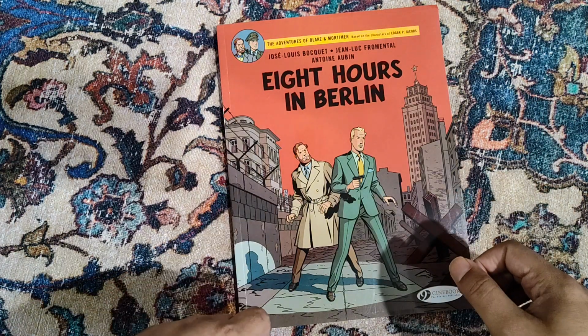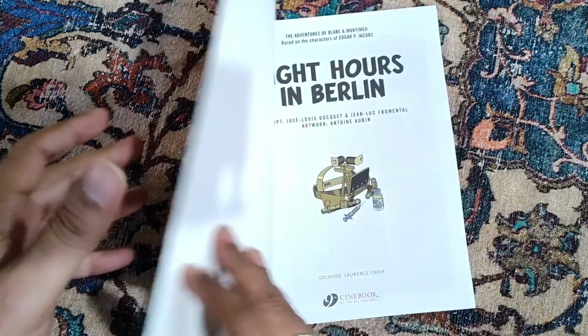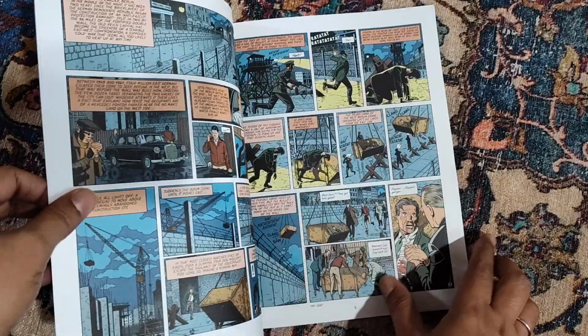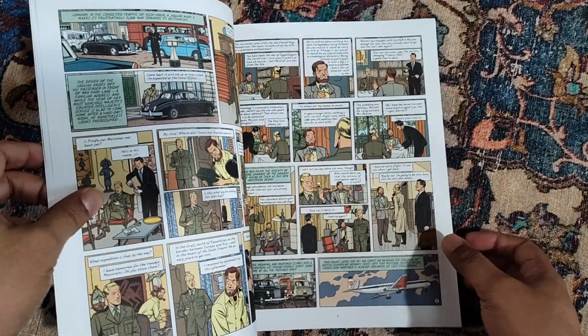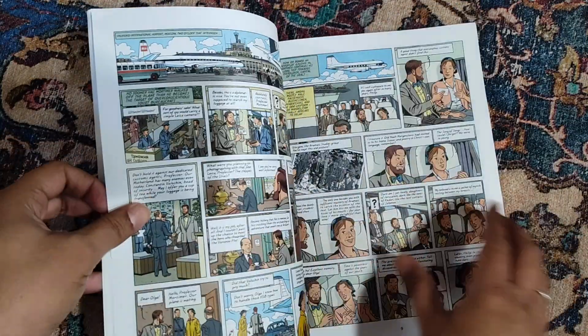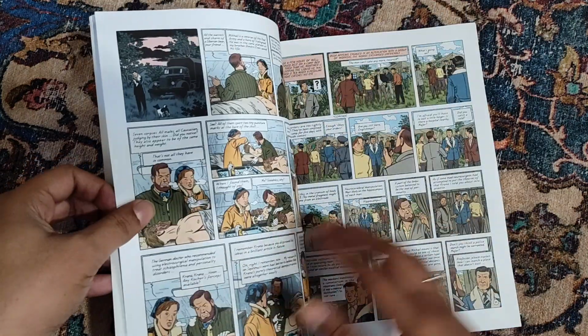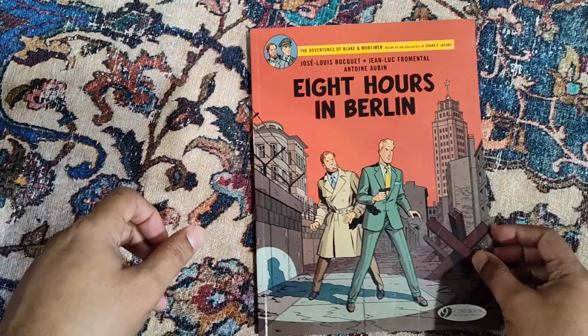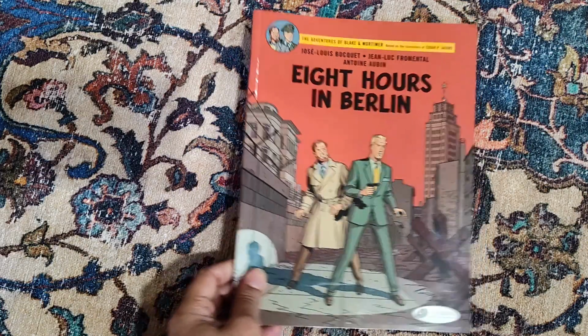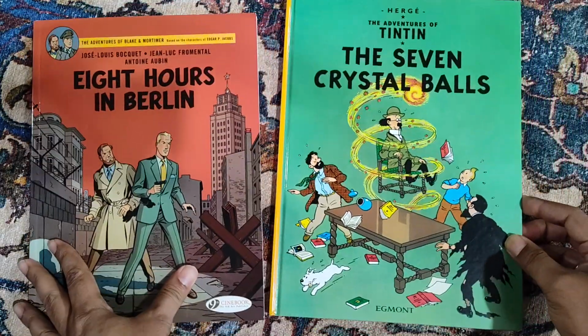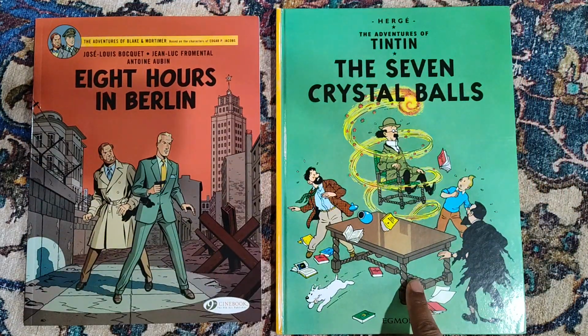I'm not here to praise a comic book just because it has good artwork and a pretty good storyline. I'm here to criticize this comic book, in comparison to The Adventures of Tintin. So here it is. Most of you watching right now must be a big Tintin fan, otherwise you wouldn't be watching this video.